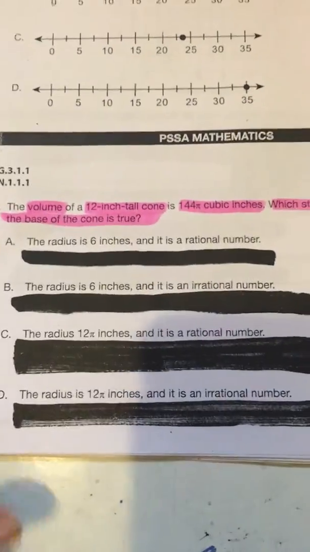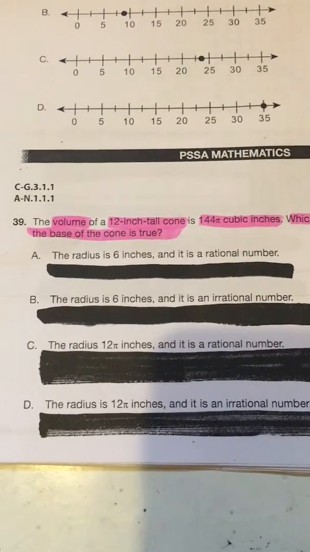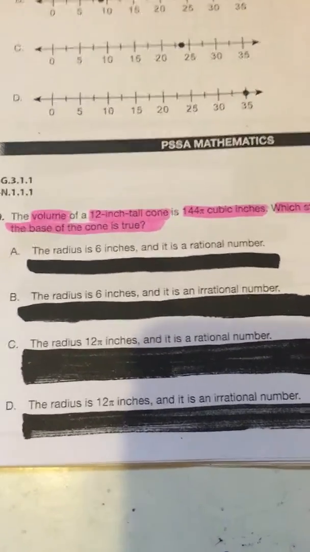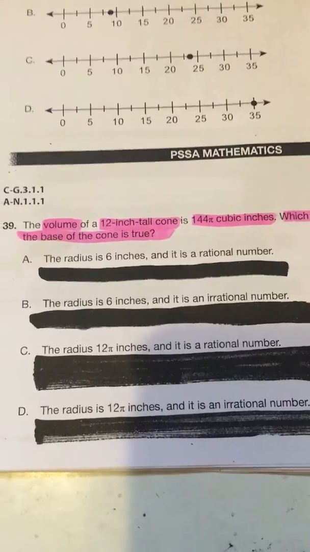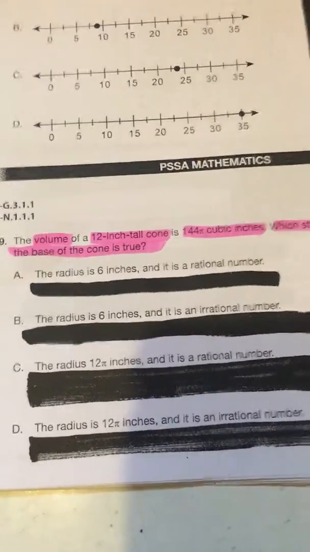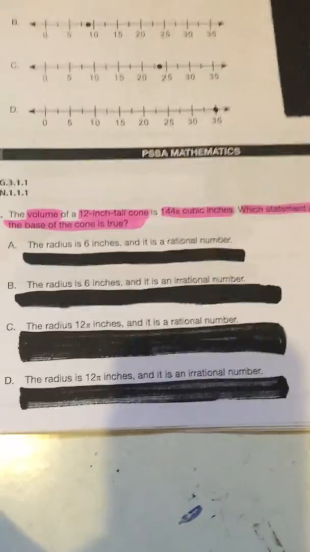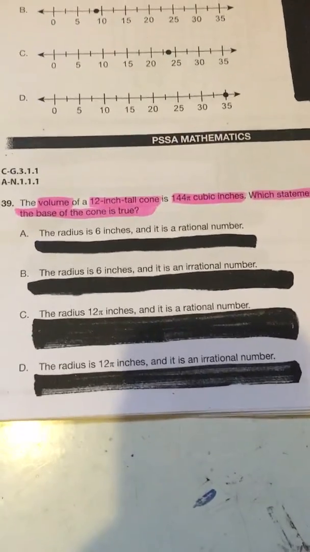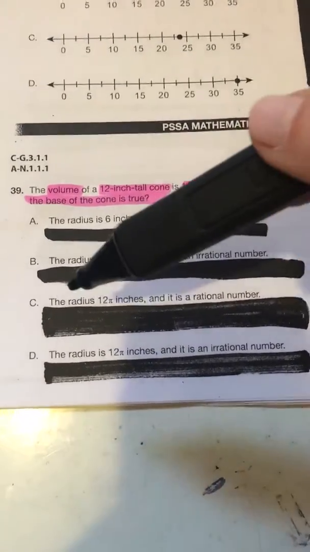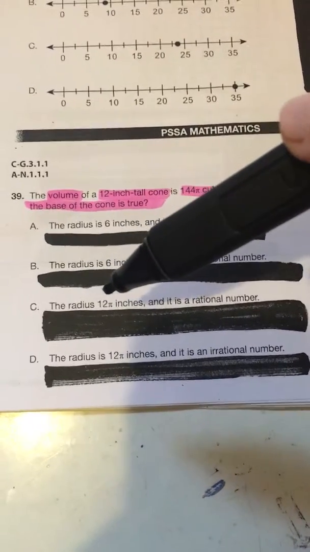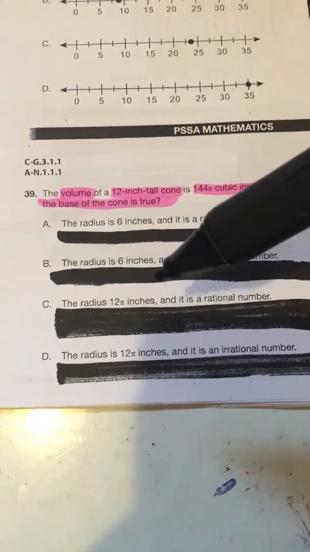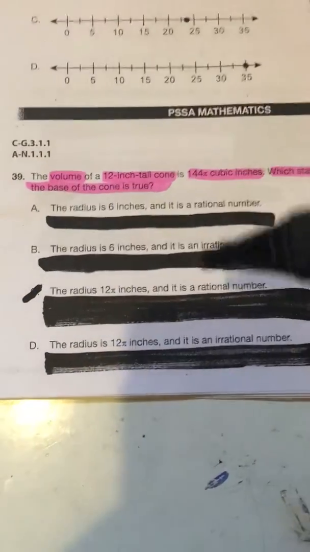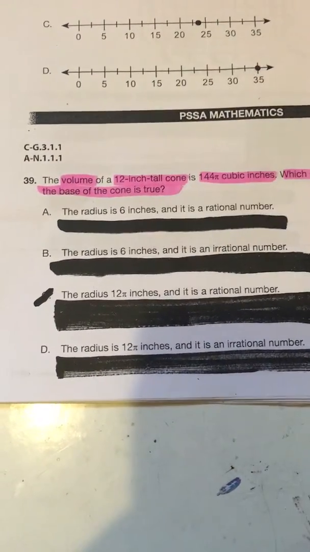Okay, first things first, we already read through our options. There are two options that we can knock off right off the bat. And again, this is just knowing our terminology and knowing what rational and irrational numbers are. As we all know, pi is an irrational number. So if we go down to C, it says the radius 12 times pi inches and is a rational number. We could cross that off. Pi is an irrational number, so anything times pi is going to be irrational.